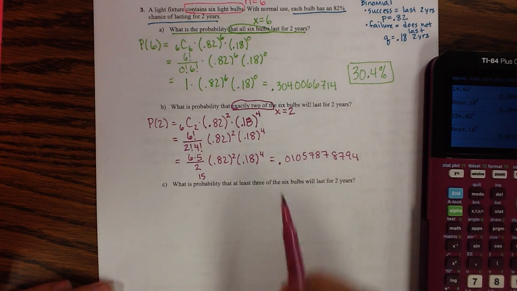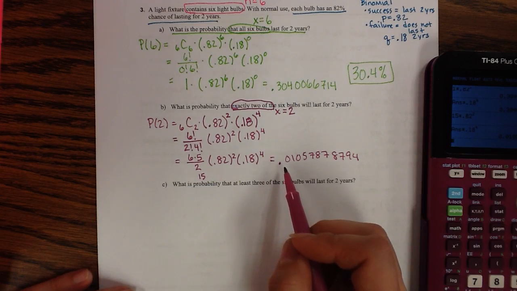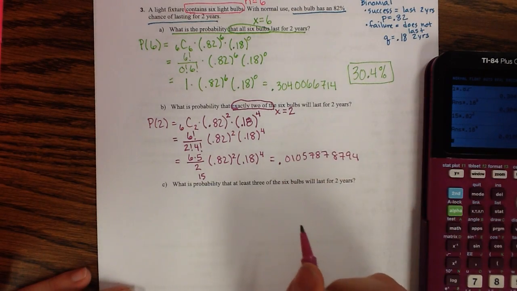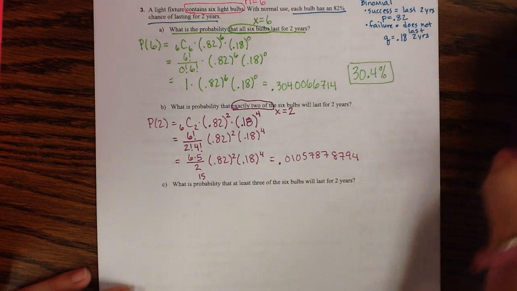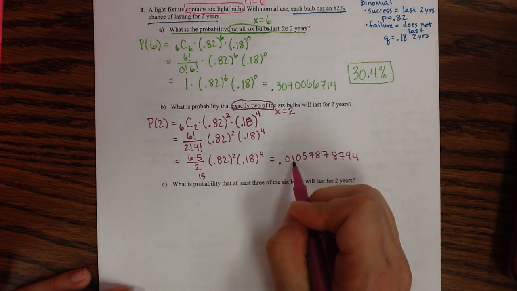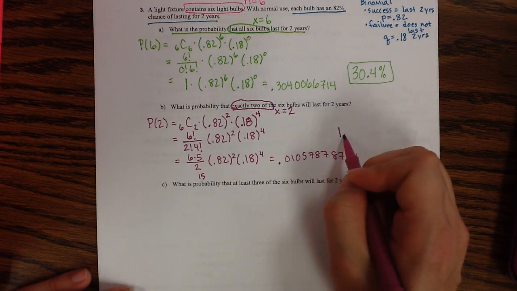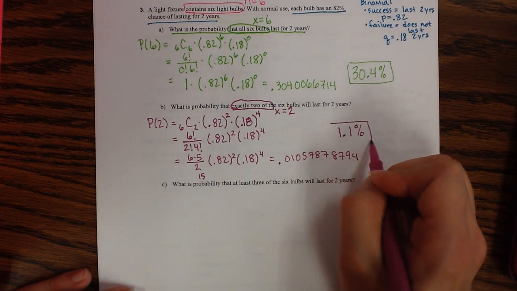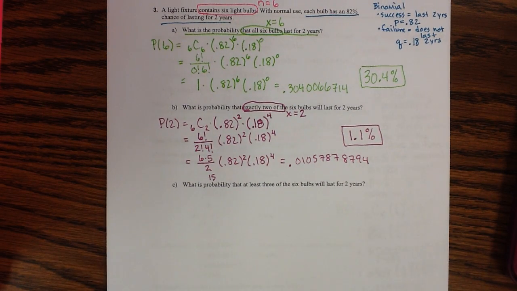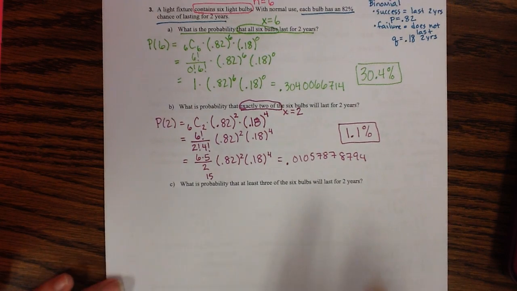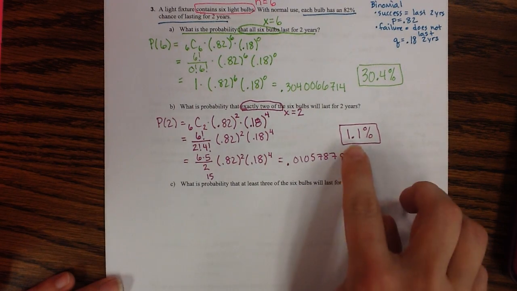0.010578788794. When I round that to the nearest tenth of a percent like I did the other one, I only go 2 places, 1, 2. So it will be a 1.1% probability that exactly 2 of the bulbs will last for 2 years. Because they are more likely to last for 2 years than to not last for 2 years. So the probability that only 2 of them will last 2 years and 4 of them will fail is going to be pretty low.